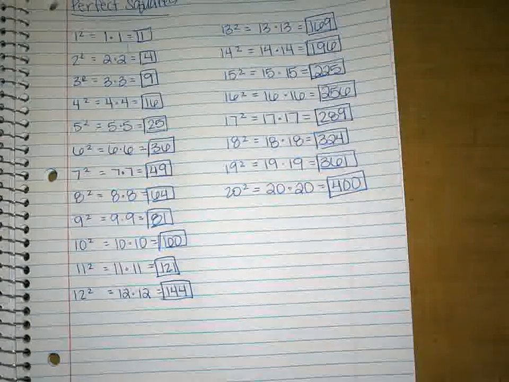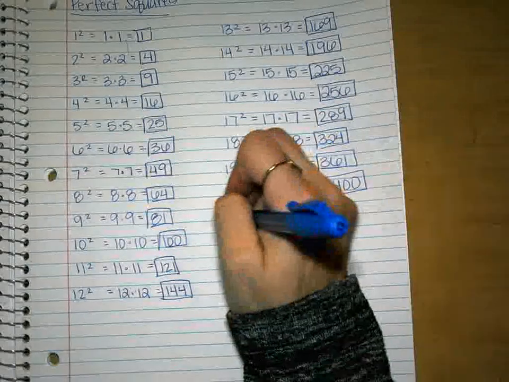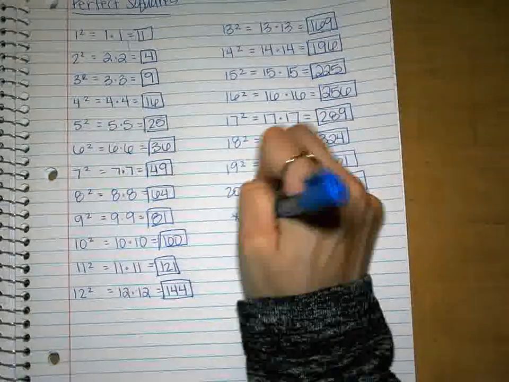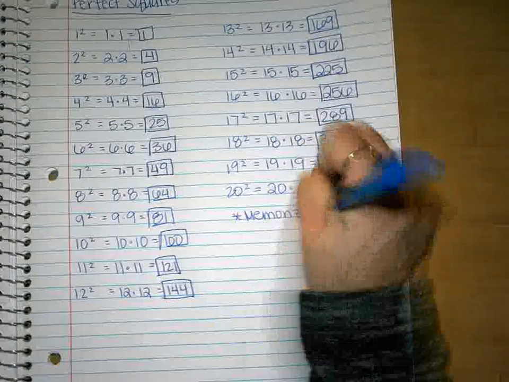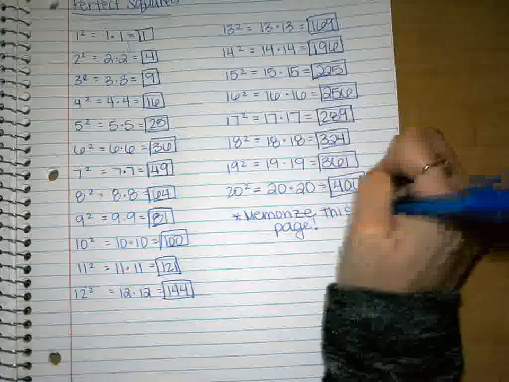So one half of the page you should hopefully already have memorized. The other half of the page, what do you think you have to do with it? You have to memorize it. So you need to memorize this page.